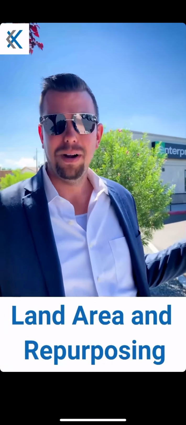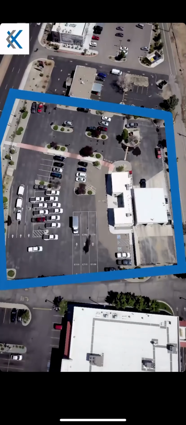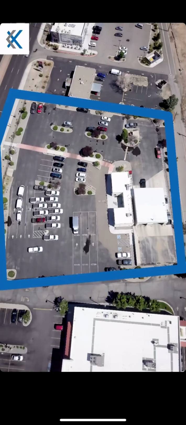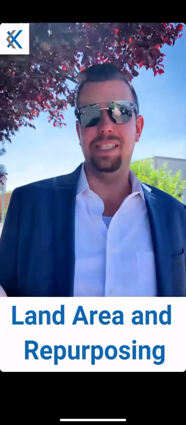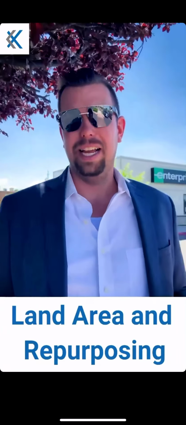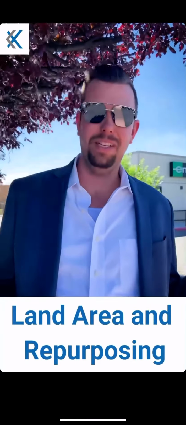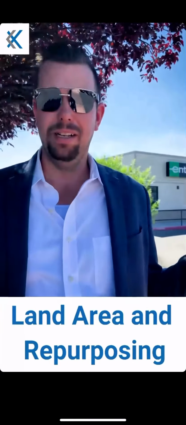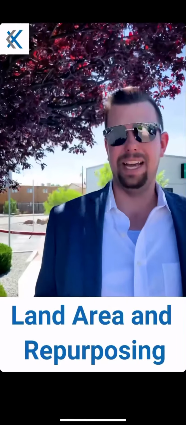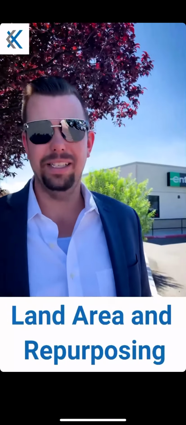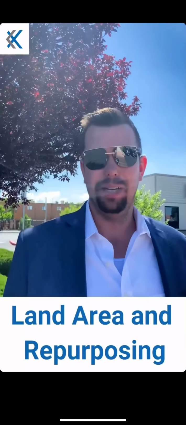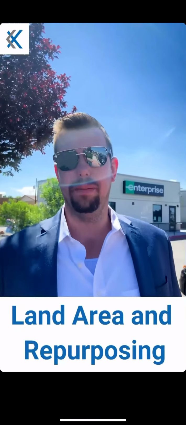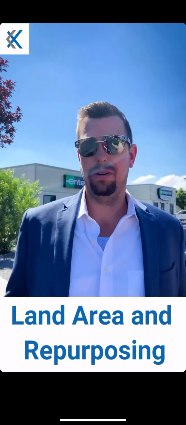At this specific property, we sit on nearly 2 acres of land in a very dense, a very proven retail trade area, which gives you as the investor reassurance that, hey, if my tenant leaves, I can easily repurpose this with maybe a couple buildings if I had to. So make sure you analyze and study what the actual land area is underneath the investment and what you could potentially do with the property in the event the guarantor or the tenant leaves.